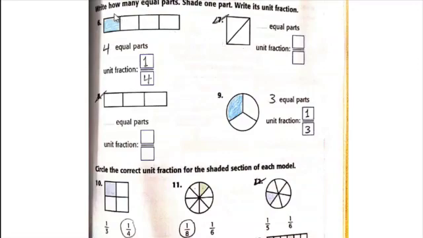Question number 2. Write how many equal parts, then write the unit fraction for one part. Number 6. Count how many total parts here. 1, 2, 3, 4. So write down the total number of parts, okay? And how many parts are shaded here? One part. So write 1, as a unit fraction must have 1 up and the total number of parts down, okay?